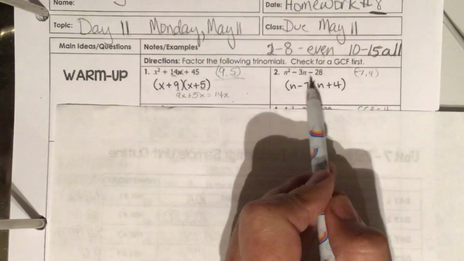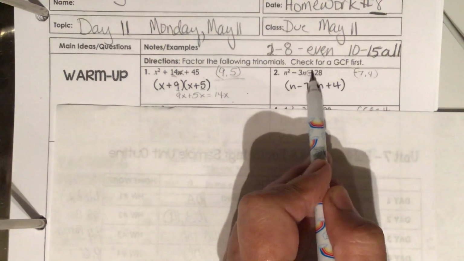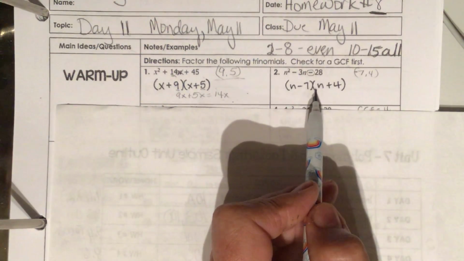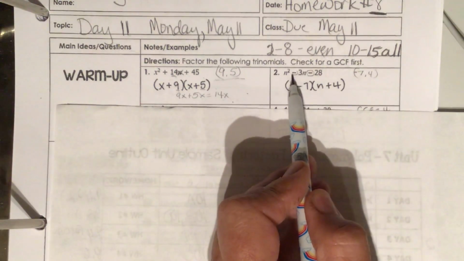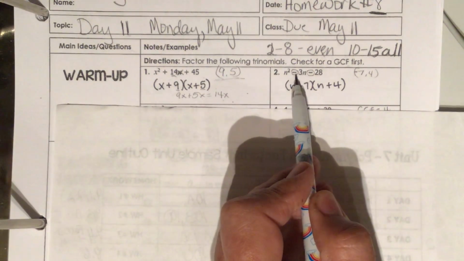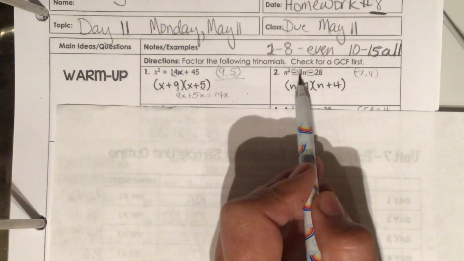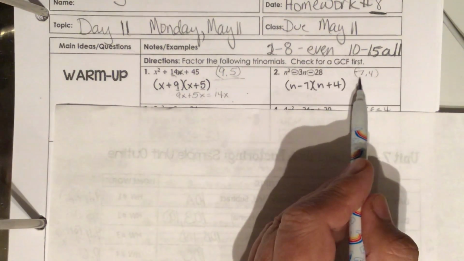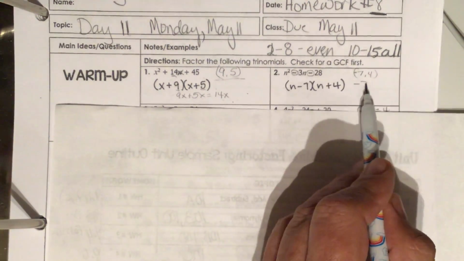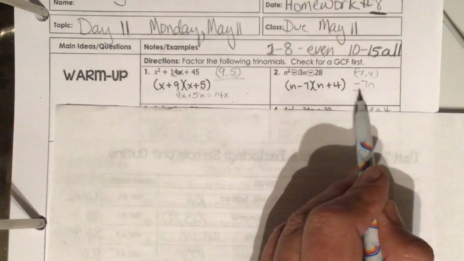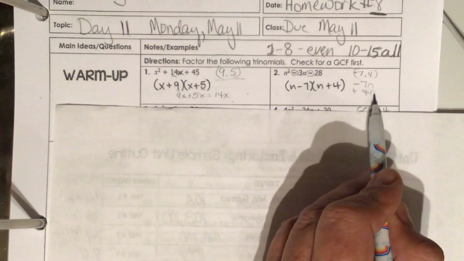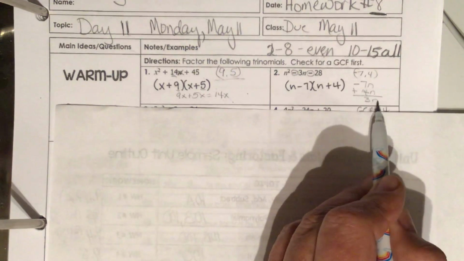Same thing on this one, but we see this is a negative, so we know one of our factors is going to be negative. The biggest factor is going to be the negative because it has to be a negative in between. So if we have a negative 7n and a positive 4n, that would give you your negative 3n.